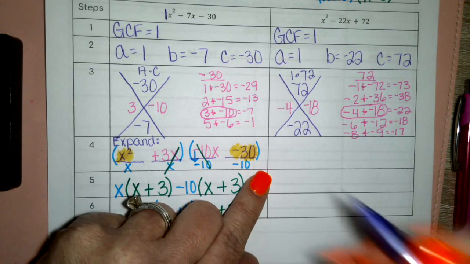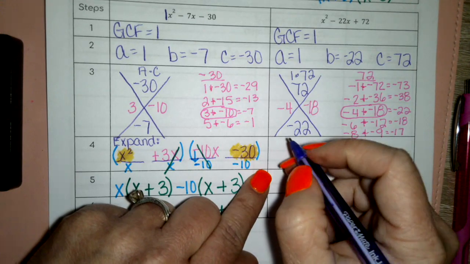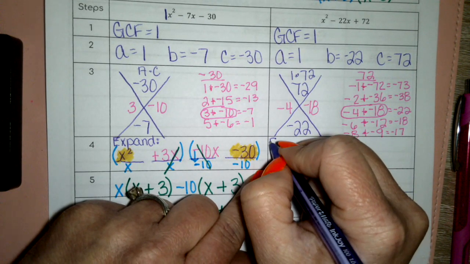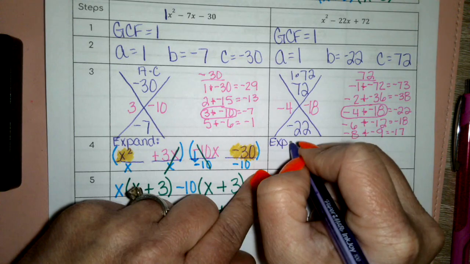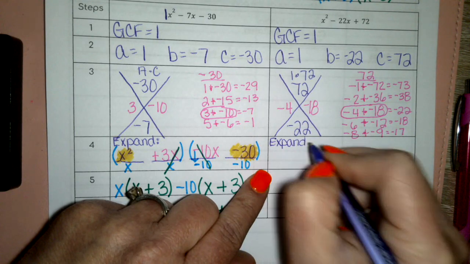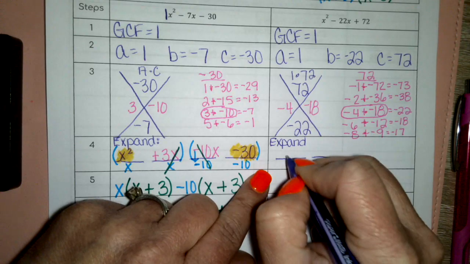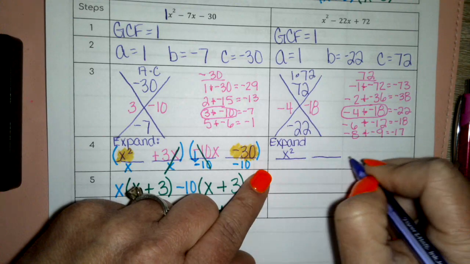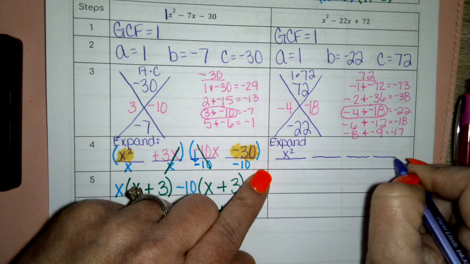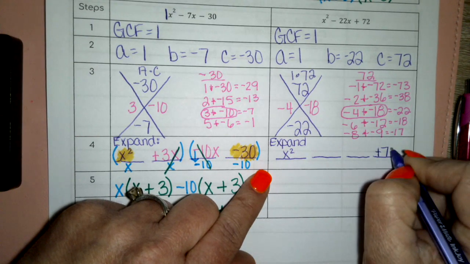Now we're ready for the expanded set. My first term goes in my first blank, which was x squared. My last term goes in my last blank, which is a positive 72.